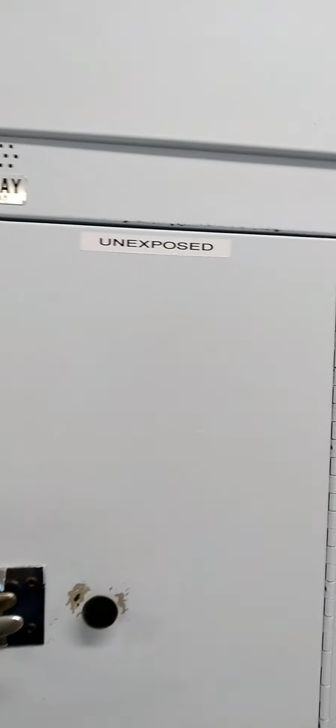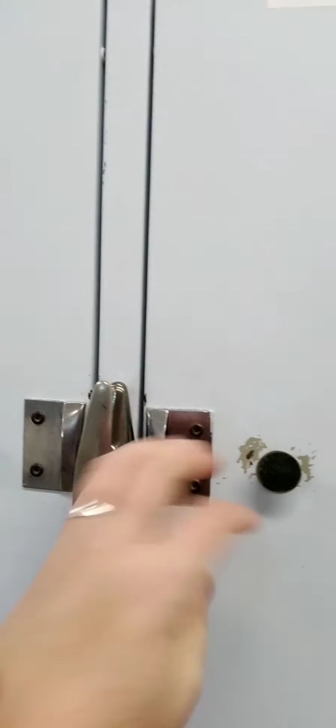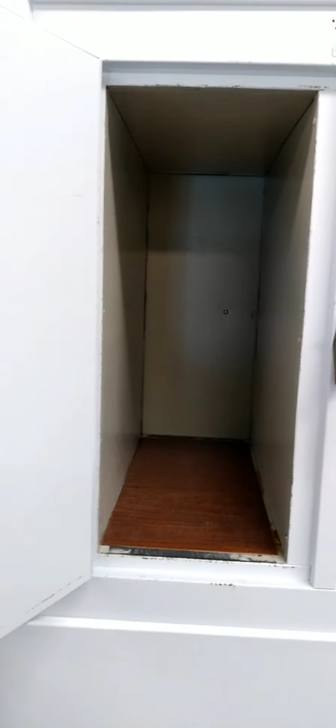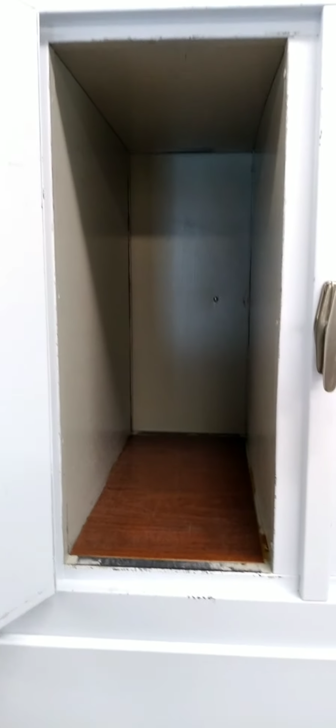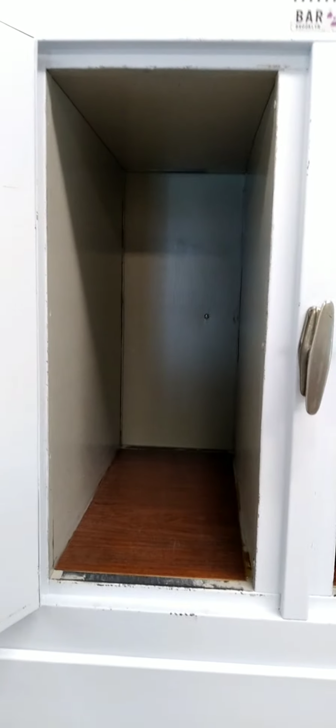The left side is exposed, the right side is unexposed. That means exposed or unexposed in terms of radiation. So if I were to get a cassette out, opening both sides, these cassettes here are unexposed. That means they're ready to go, ready to use. They don't already contain an image. Other side currently is empty. So there's no x-rays that have been exposed that need to be passed through into the darkroom.